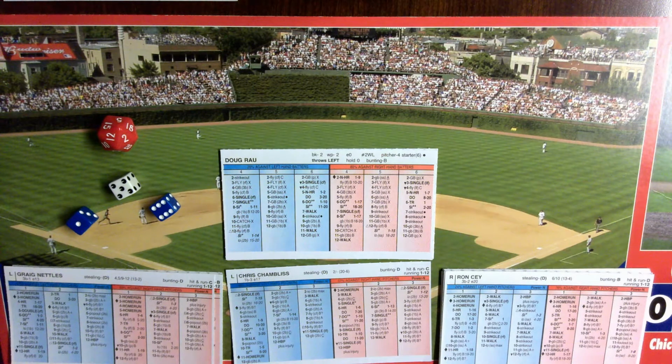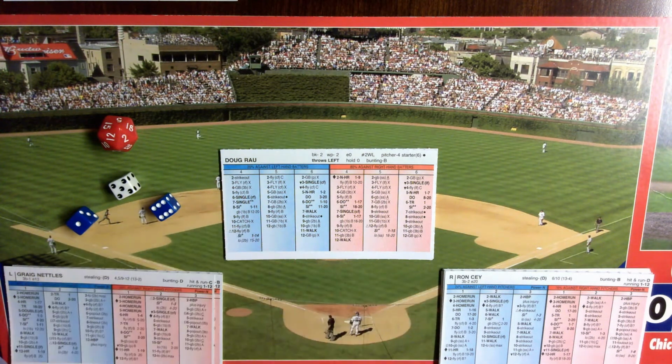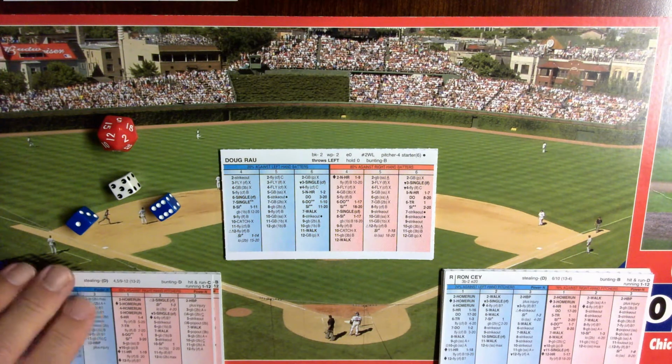And that is a 12 and a 12. 3 range. 12 is a G2. And a 19 on a second baseman, and a 12 is a blank. So that is a ground out 4-3. So Chambliss is retired, second out of the inning on the Lopes-Garvey hookup.